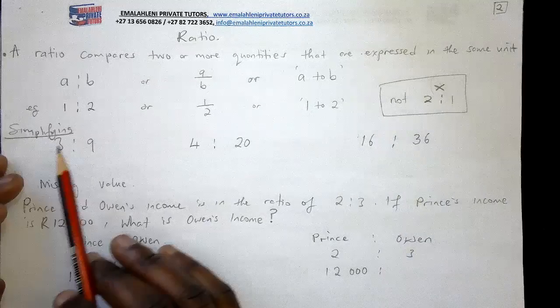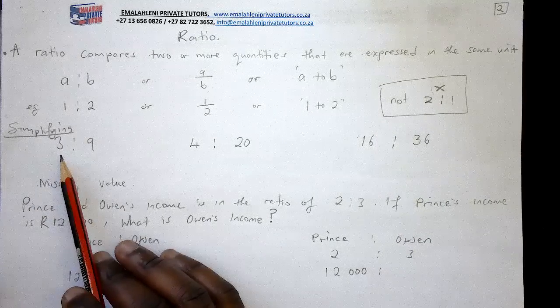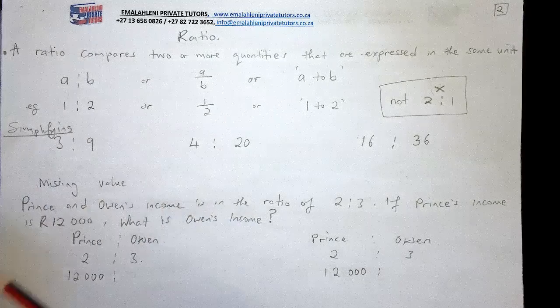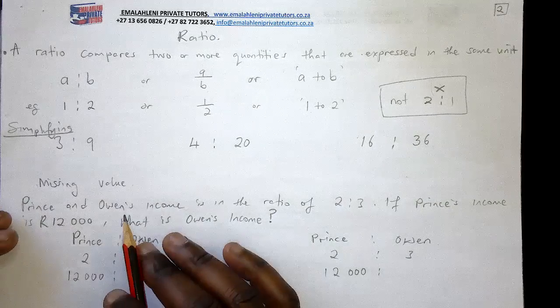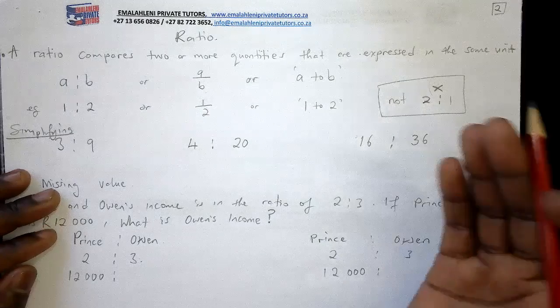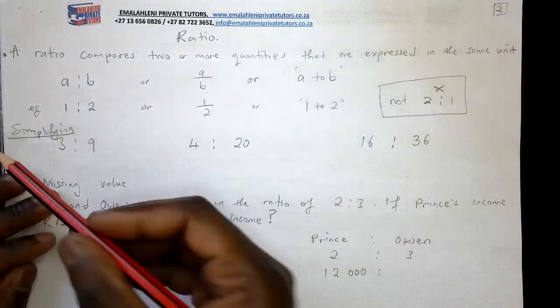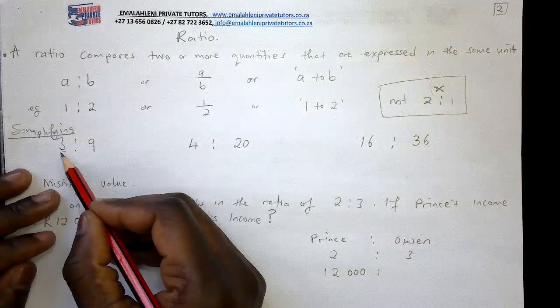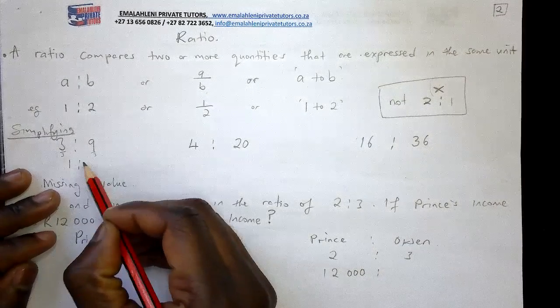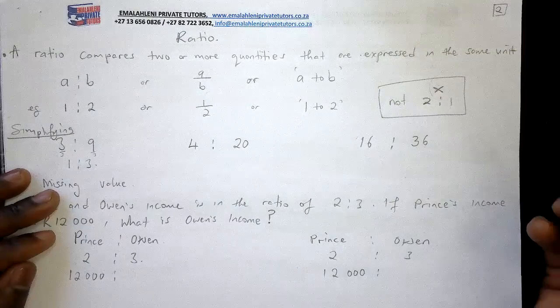Now, when I give ratios as well, you need to simplify the ratio. So how do you simplify a ratio? You divide by the smallest value, or you find a common factor that goes into both of them. So here you see that 3 goes into 3, and also 3 goes into 9. So it's going to be 1:3. That's how you simplify the ratio.